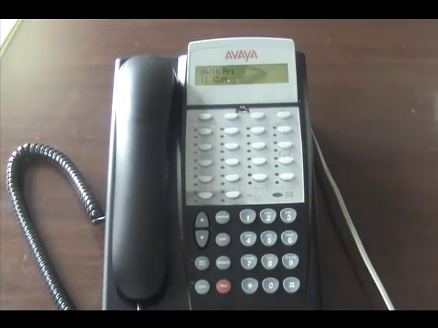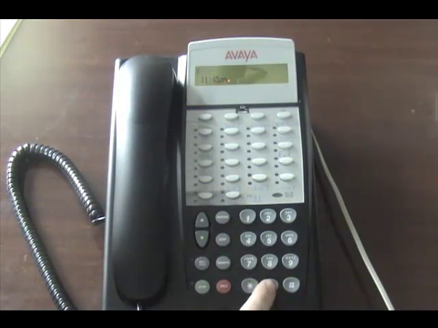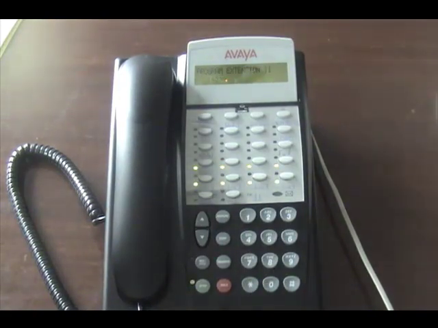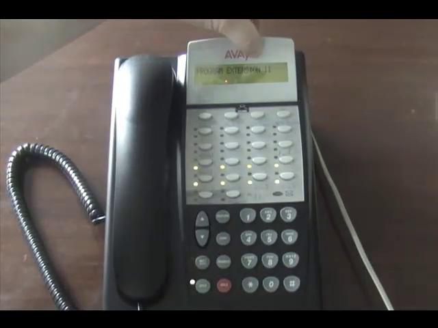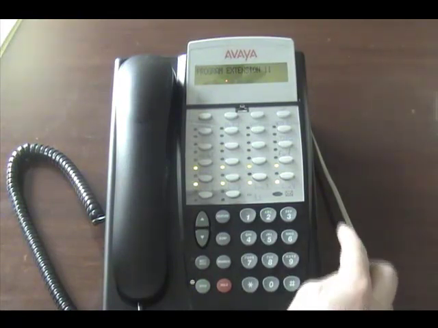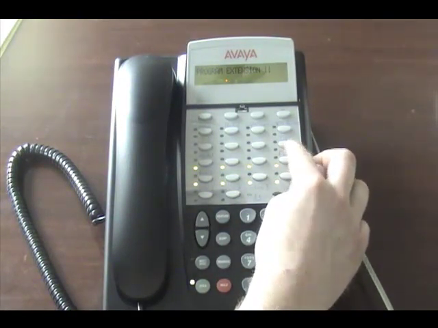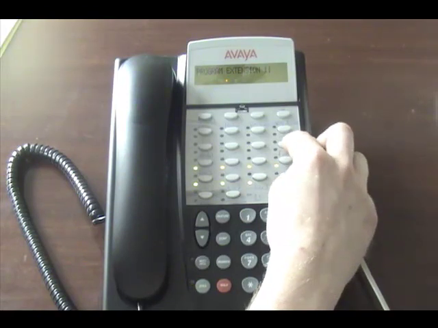First thing is we need to program a button on your phone to allow you to do forwarding. To do this, you hit Feature 00. You'll see that you're programming extension 11. You program a button with lights. It has to be a button with lights. So let's go ahead and program this button.